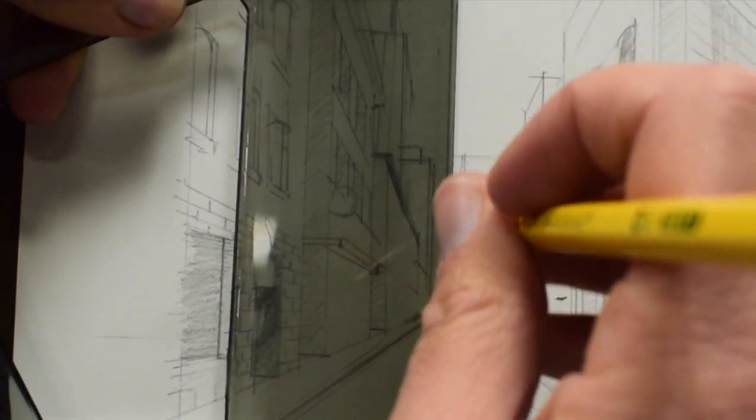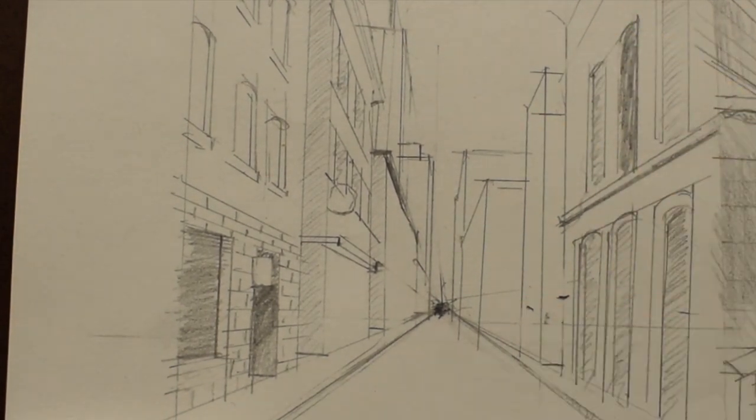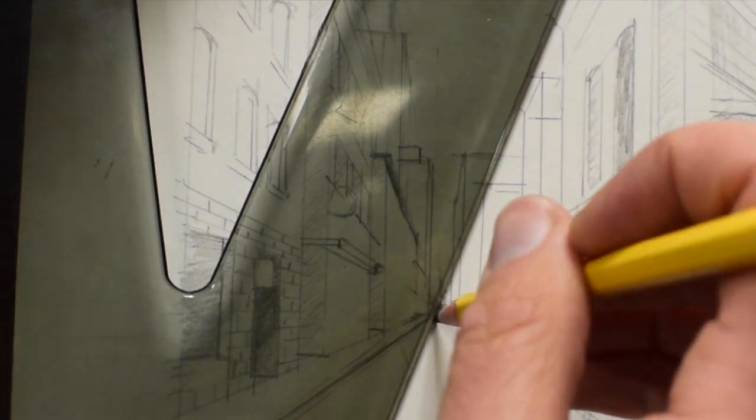So these drawings don't have to be overly complex. They don't have to have windows on all of them, but I do want you to get kind of a sense of the city, so the gist of it, particularly on the buildings that are up front close.